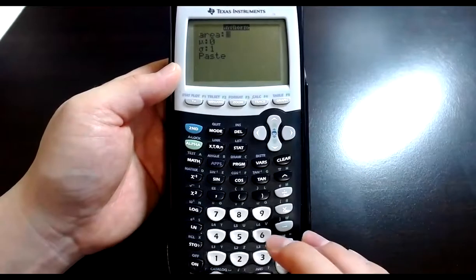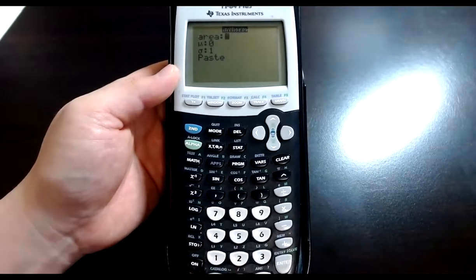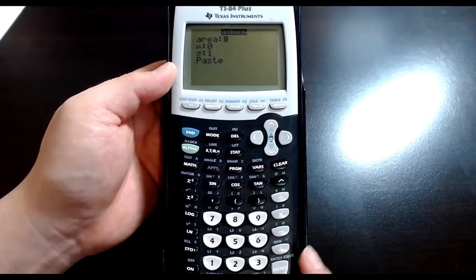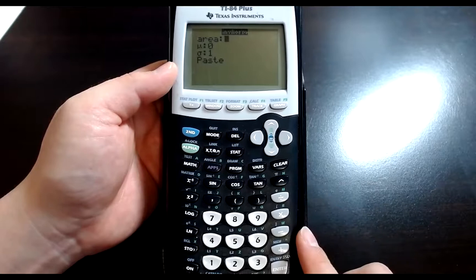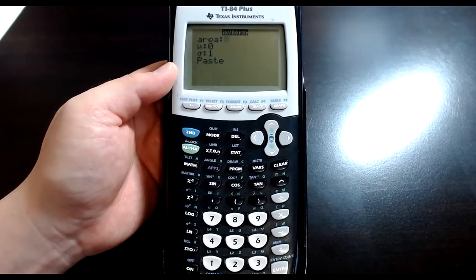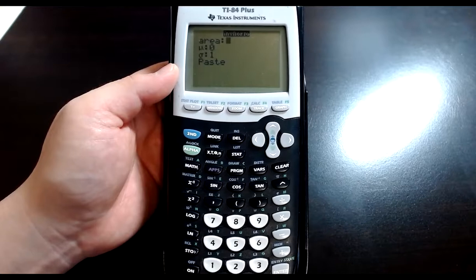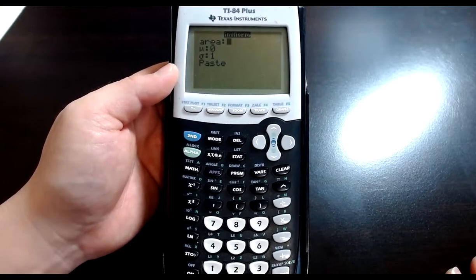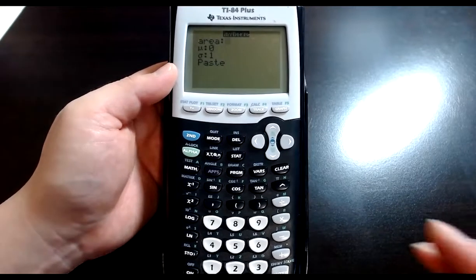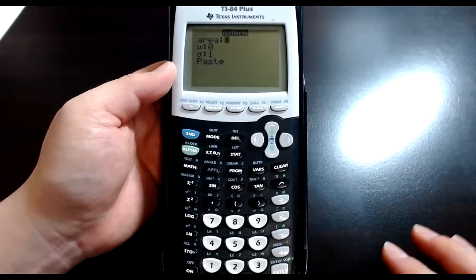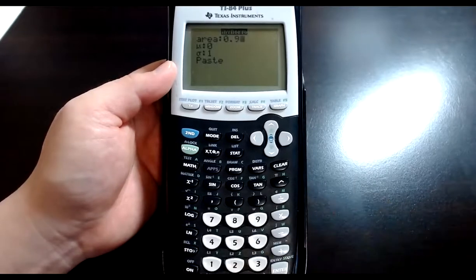Keep in mind, this is really important: in the calculator's inverse norm, always consider the area as the area from negative infinity to that x value, which is what we want to find. So to find the top percent, we need to put 90% in the area, which is 0.9.